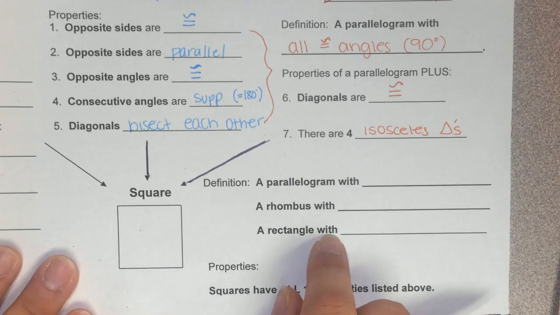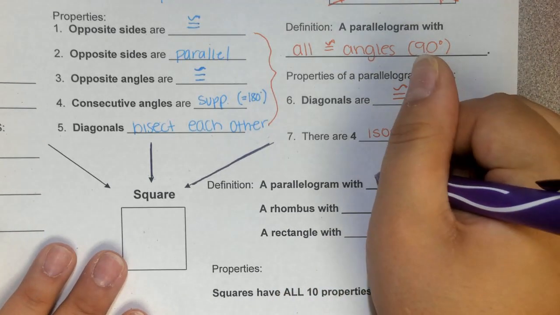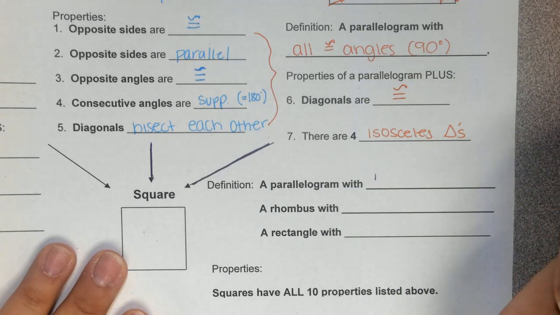Ooh, I should look that up. I don't know what she wants me to write right here. A parallelogram with... See, I would write a regular parallelogram. It's a regular quadrilateral.